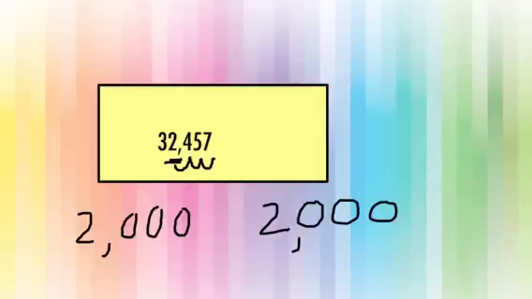Alright, we have the number 32,457, and we have an underlined digit 2. Now that 2 is in the thousands place, so its value is 2,000. If you can't remember to do that, you can start at the 2 and write that digit, and then count the places to the right of it. 1, 2, 3. There are 3 places after the 2, so I'm going to add 3 zeros. Both of these equal 2,000, so both are right.